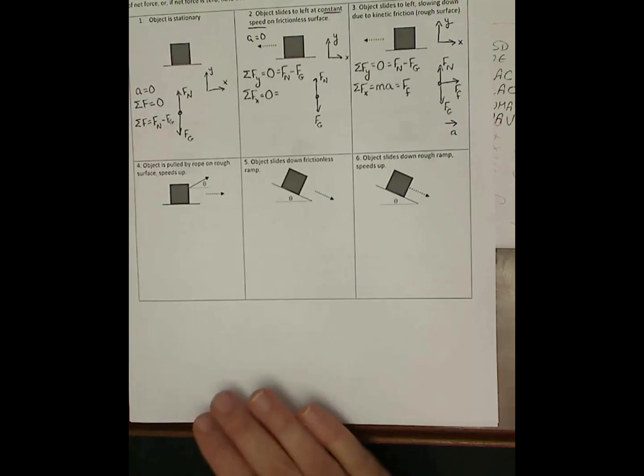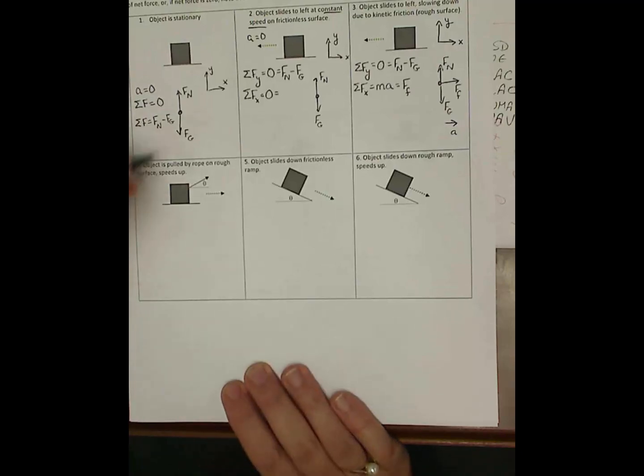Alright, next one. Now I've got an object on a rough surface again, but now it's being pulled by a rope towards the right. The rope, you can see, is tilted slightly upwards, and it's speeding up. Alright, so what do I do? Draw my free body diagram, and this time I'm going to start on this side since my force is going the other way. What do I have? Same old, same old. I got gravity down, normal force up.